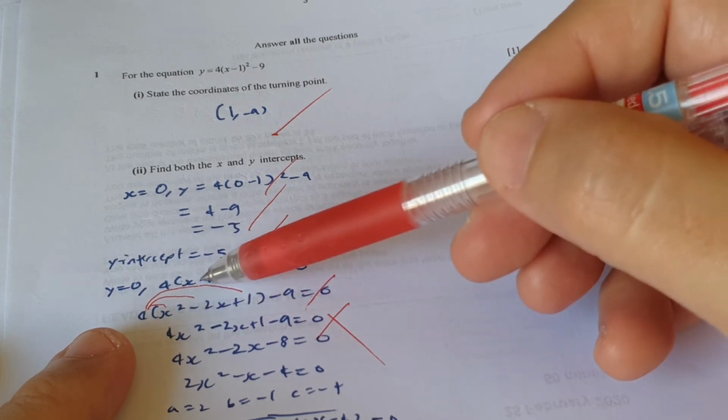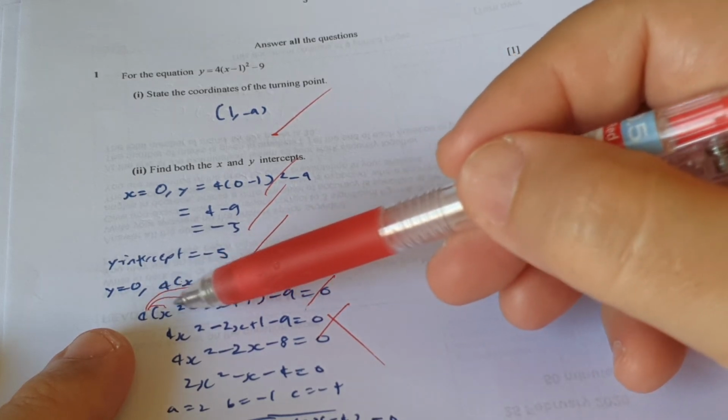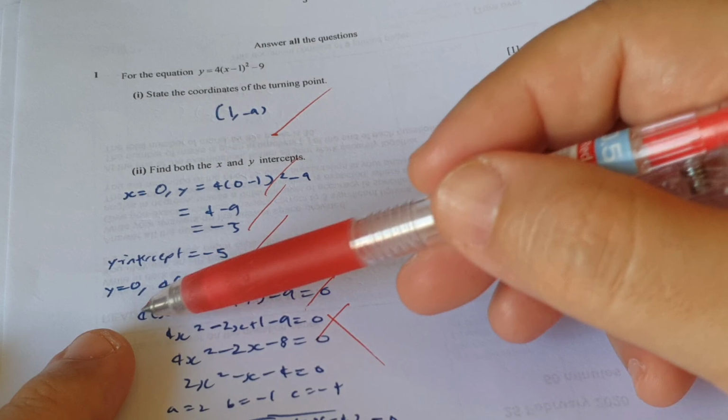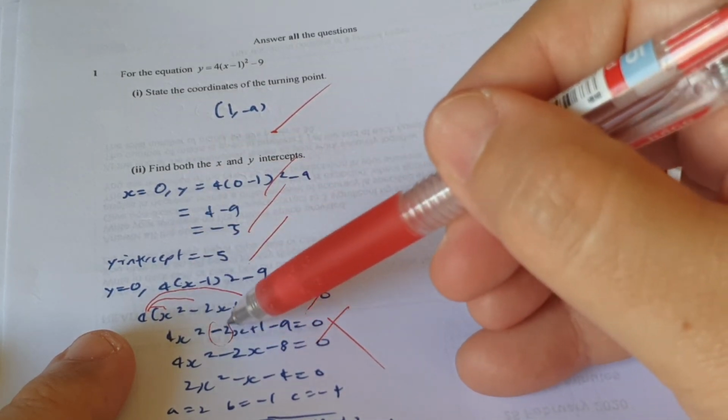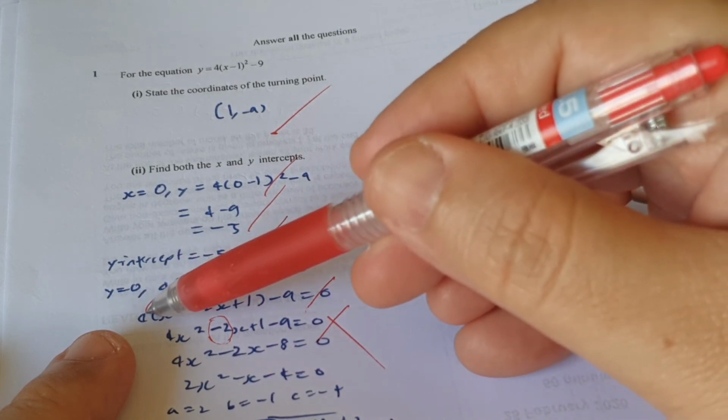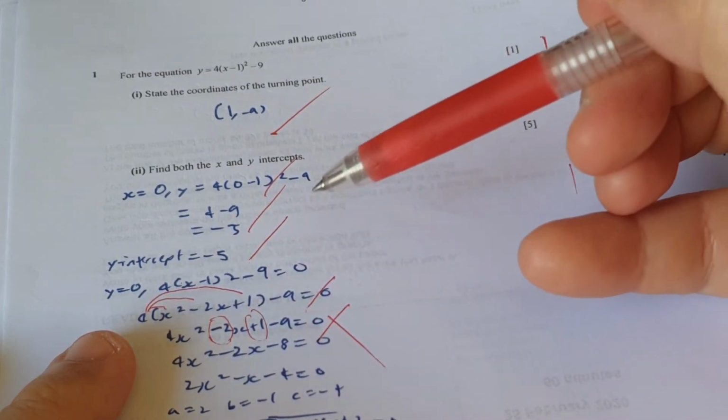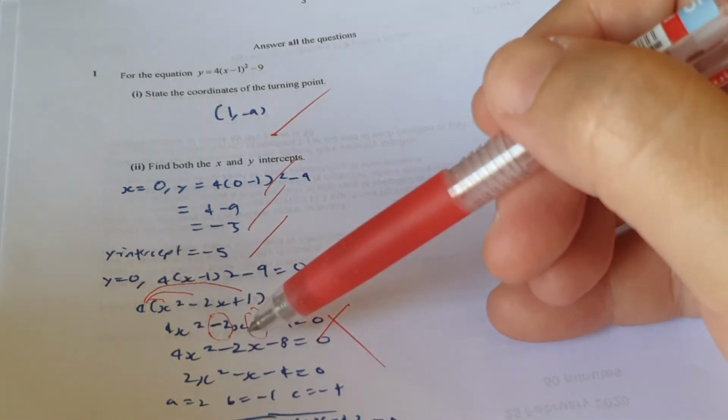Next, you see again, algebra, some of us are very weak. When you expand this, you get this, that's correct. But then when you use the so-called rainbow method, you see 4 times minus 2 is not minus 2. So you have to be very careful. 4 times this, also wrong. So your algebra, please be very careful.